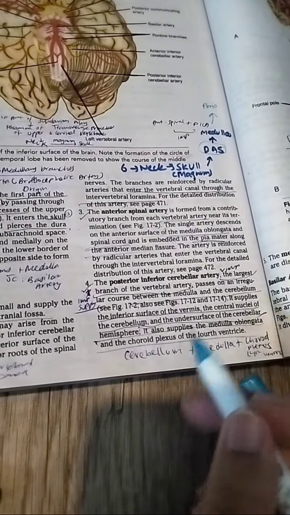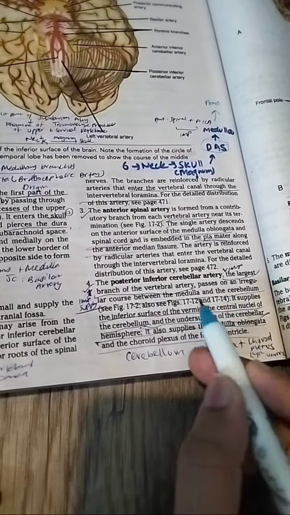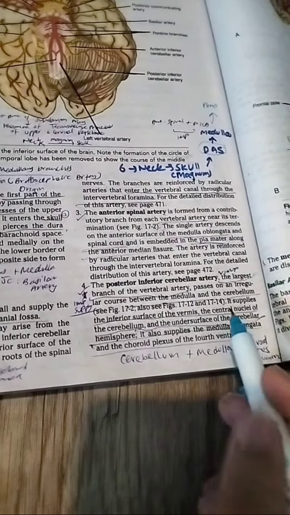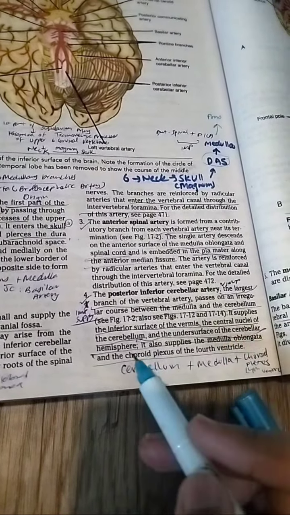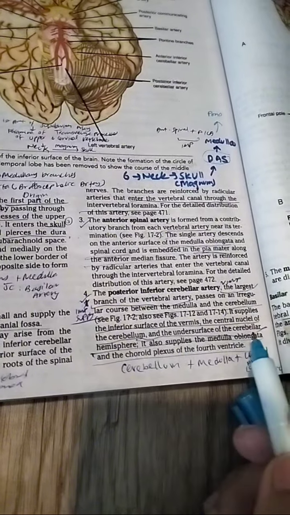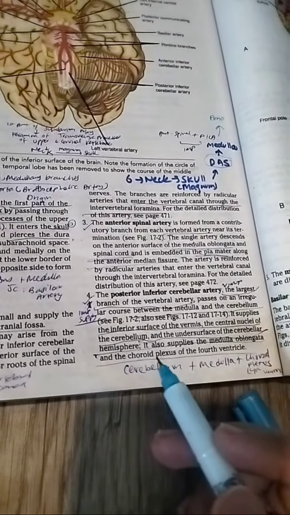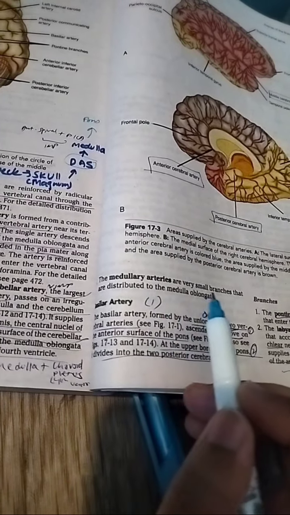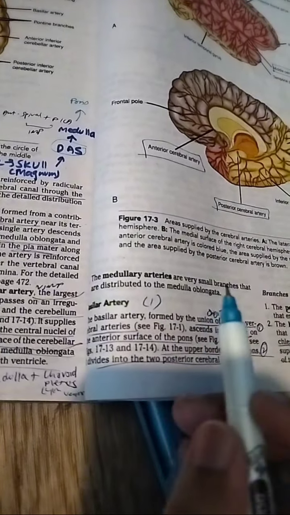Where in the cerebellum is it going to supply? It is going to supply the inferior surface of the vermis, which is the middle part of the cerebellum, and it is also going to supply the central nuclei of the cerebellum and the undersurface of the cerebellar hemisphere. Now let's talk about the last branch of the cranial portion of the vertebral artery, which is the medullary arteries. Medullary arteries are going to supply the medulla oblongata.